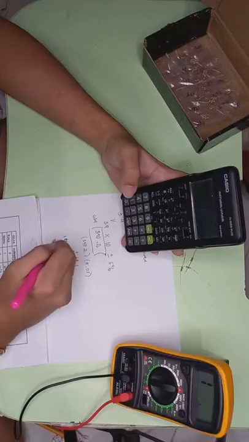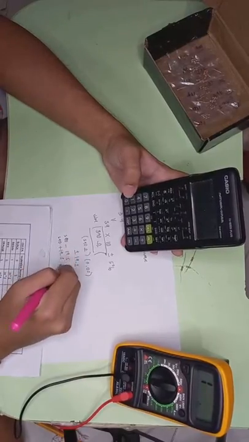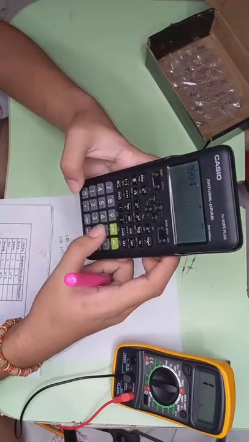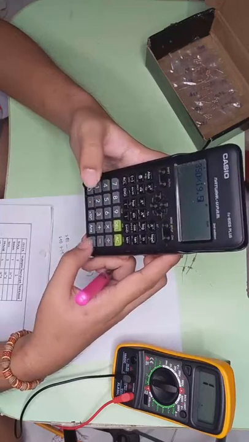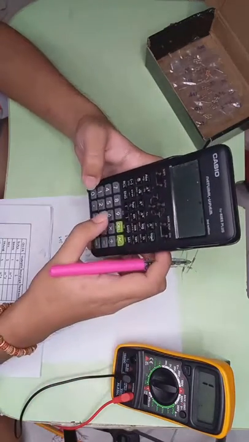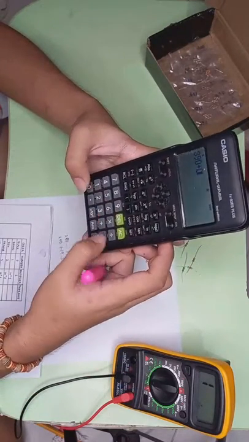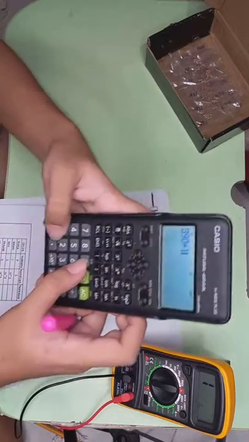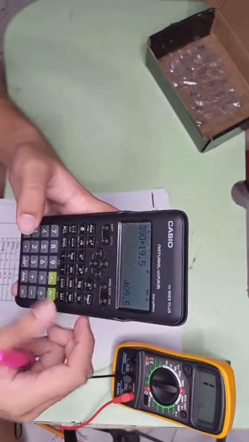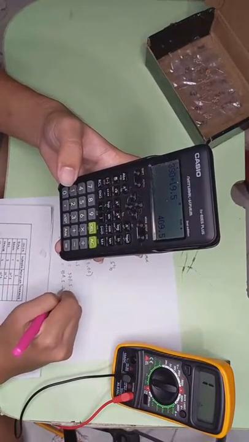The other one, 390 plus 19.5 equals 409.5 ohms.